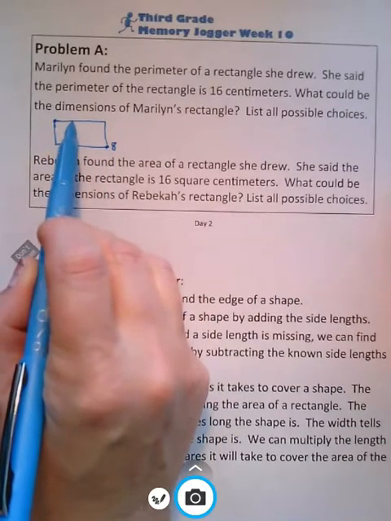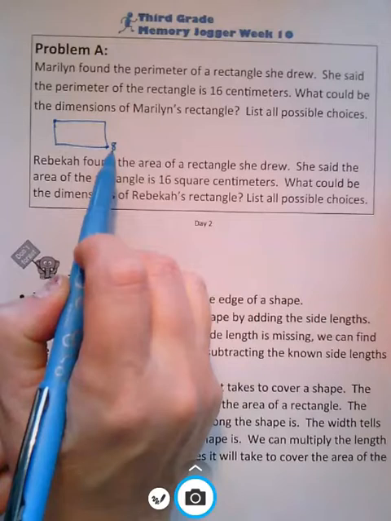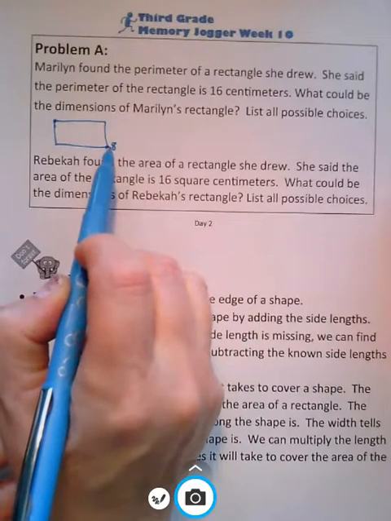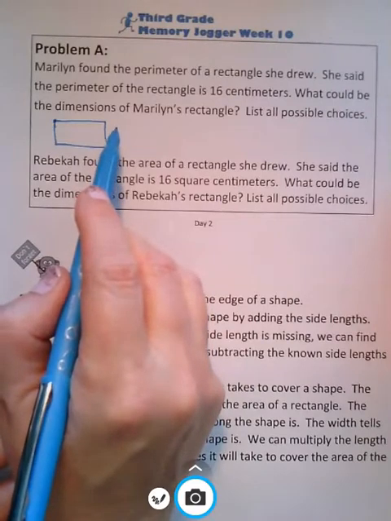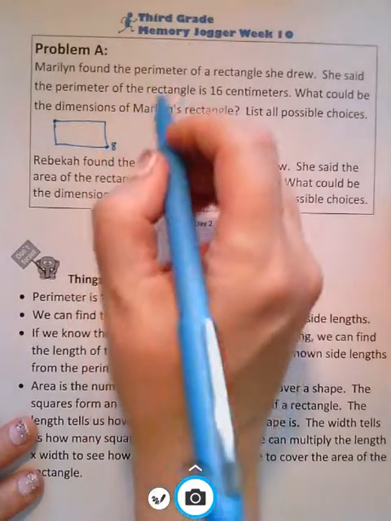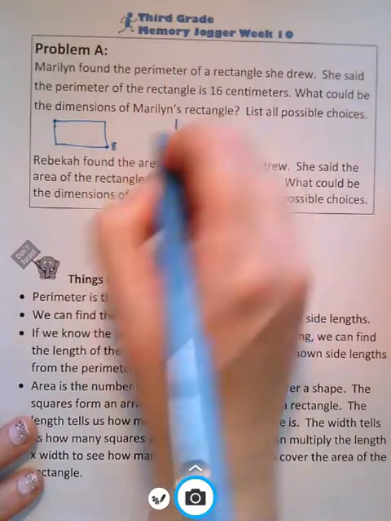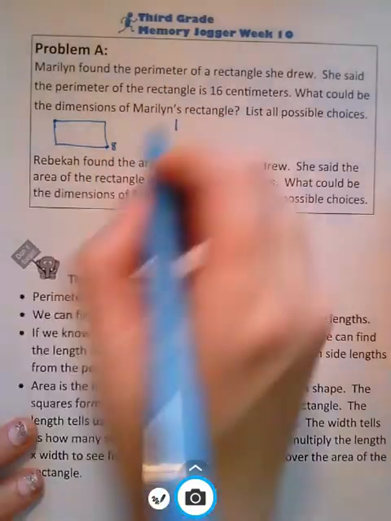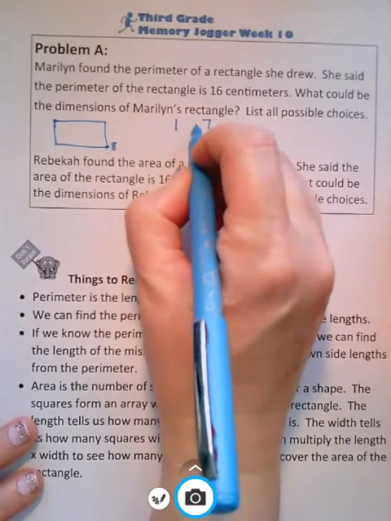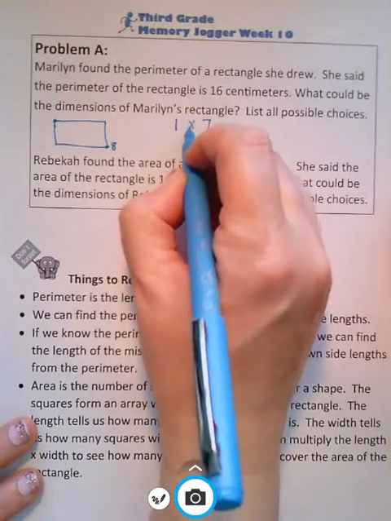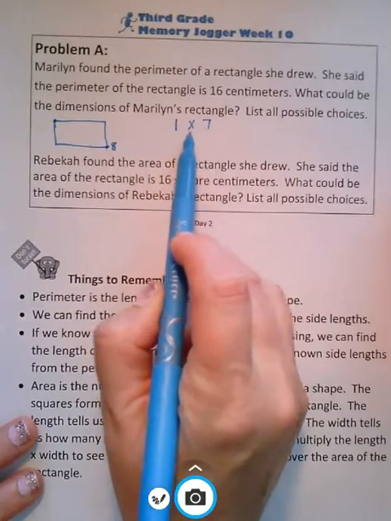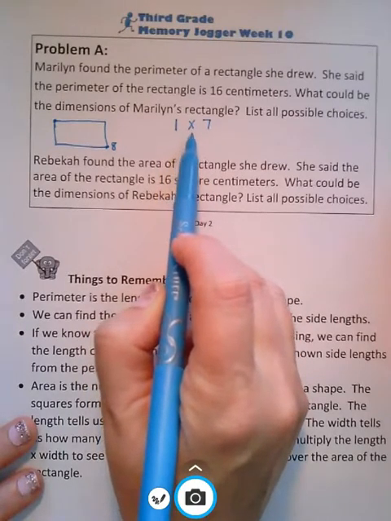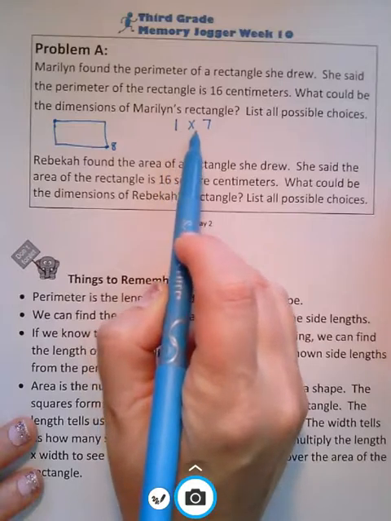So when I'm thinking of the dimensions, I'm going to have to think of something that has a sum of 8. I like to start with whatever could be the smallest whole number. So the smallest whole number would be 1, because if it was 0, it wouldn't be a rectangle anymore. It would just be a line. So if one of the sides was 1, the longer side would have to be 7 to make 8. So it could be a 1 by 7. The width would be 1 and the length would be 7. Sometimes we use this multiplication symbol to represent the dimensions. It's a 1 by 7.